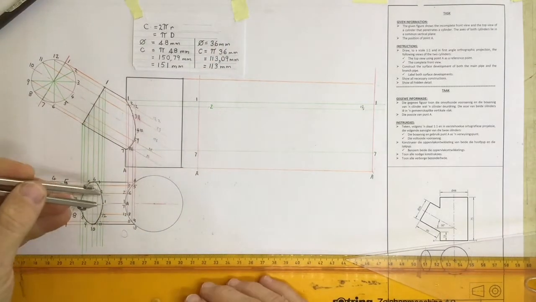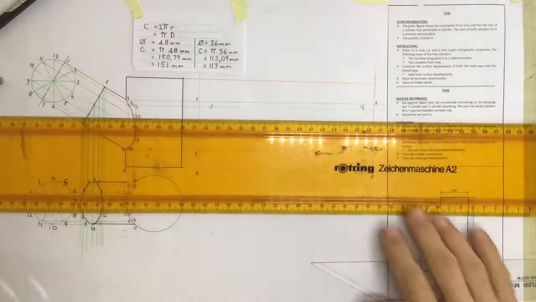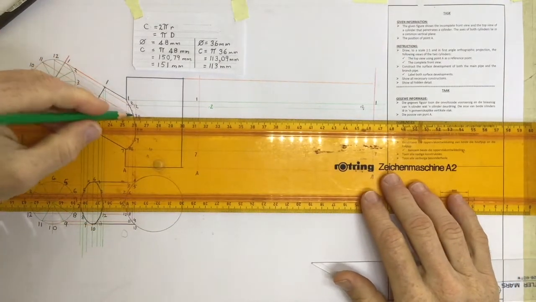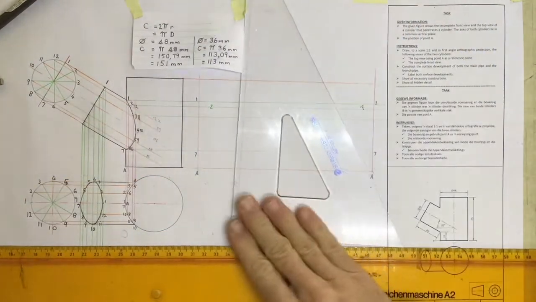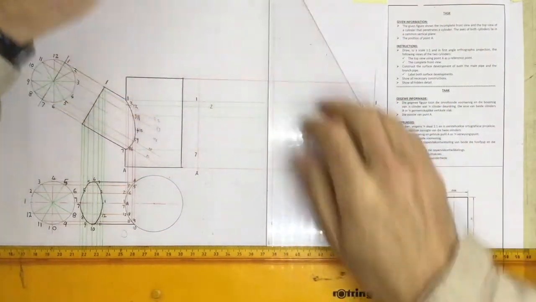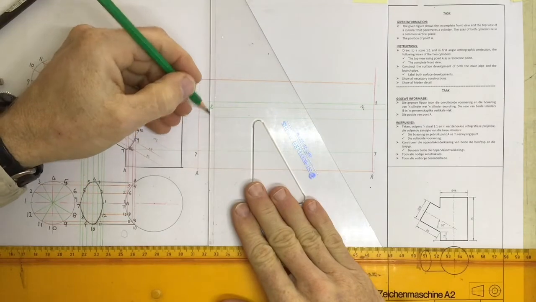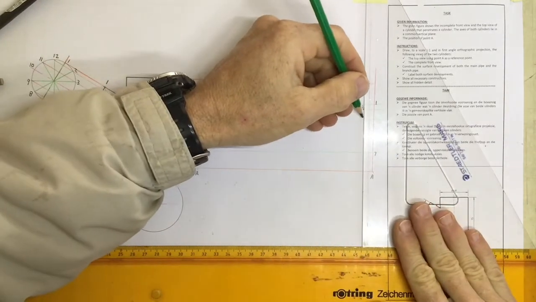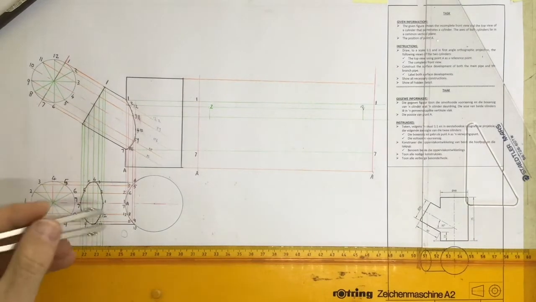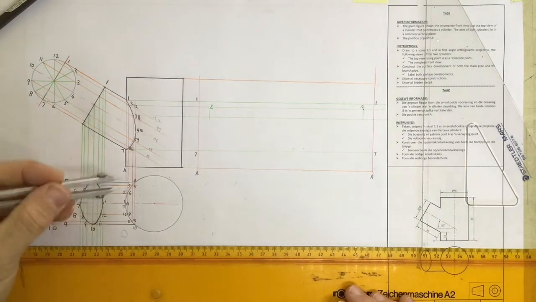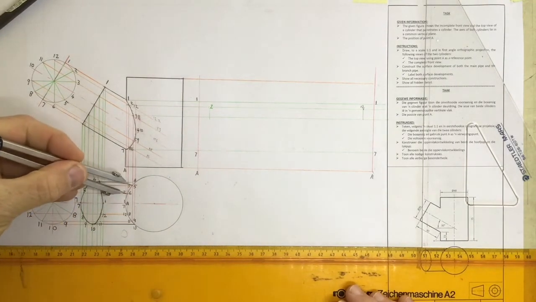Right, let's go and take number 3 and 11. I'm going to take a line coming across from 3 and 11 now. I'm going to drop a little line coming down from number 2, and I'm going to drop a little line coming down from number 12. I'm now going to go back over here, and I'm going to measure the distance from 2 to 3.